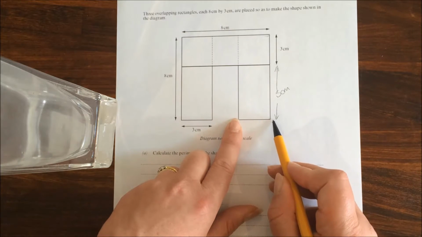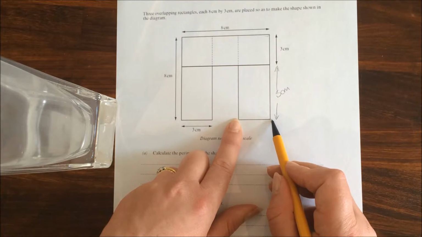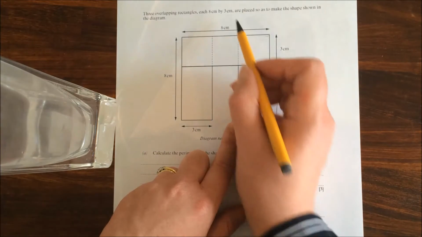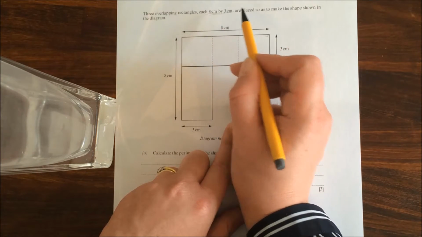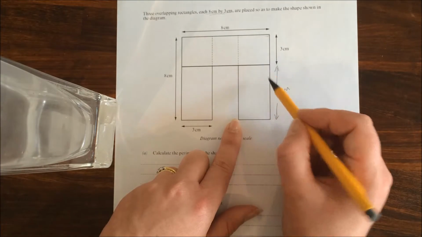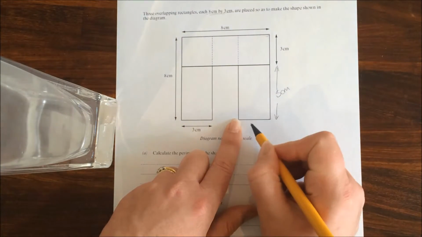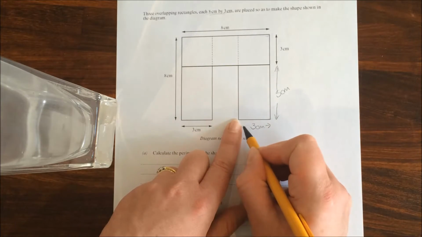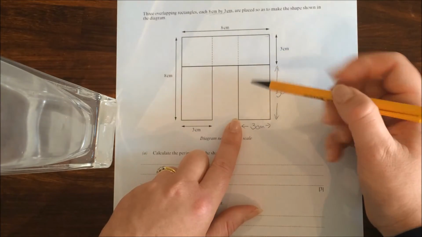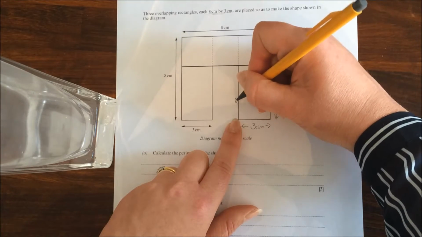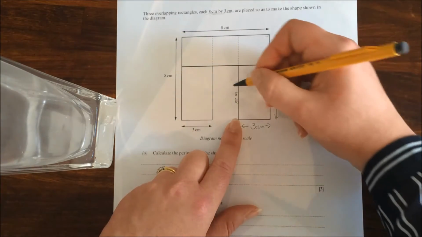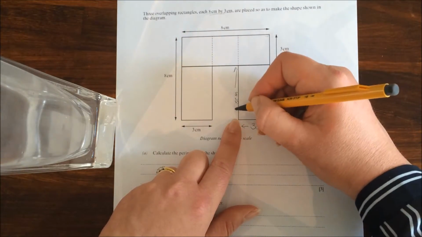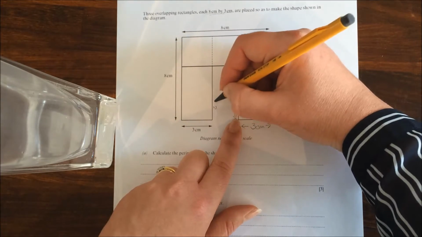This one's missing. Okay, now I can see that it's 3 as well, because it actually tells me up here, doesn't it? It says that all the rectangles are 8 by 3. So this is 8 and this is 3 here. Okay, we know this bit here is 5 because it's the same as the bit that we just worked out over here. And so that must be 5 as well.